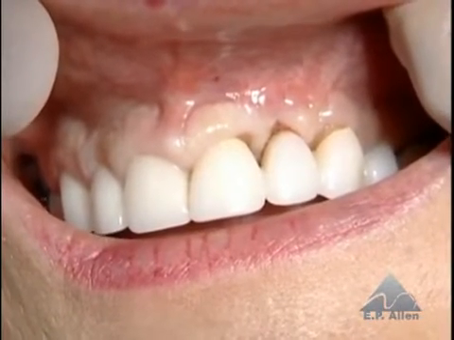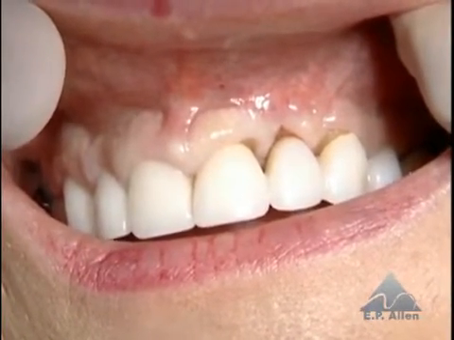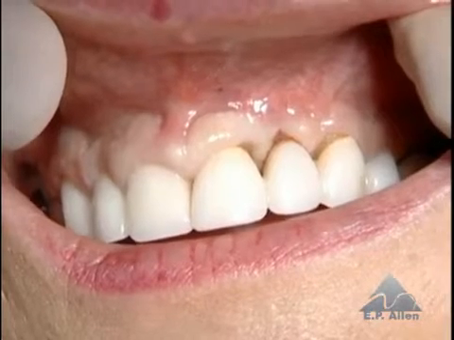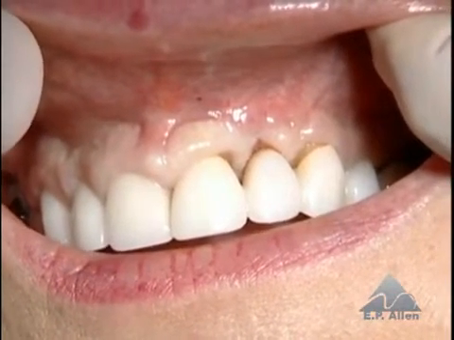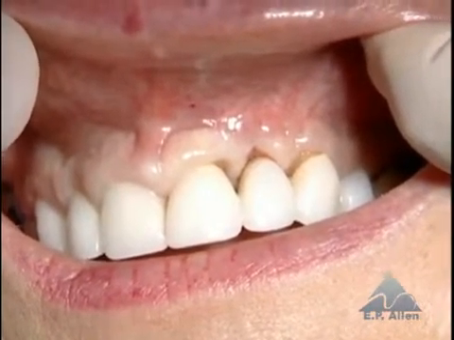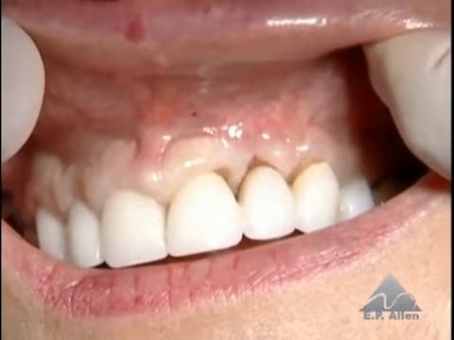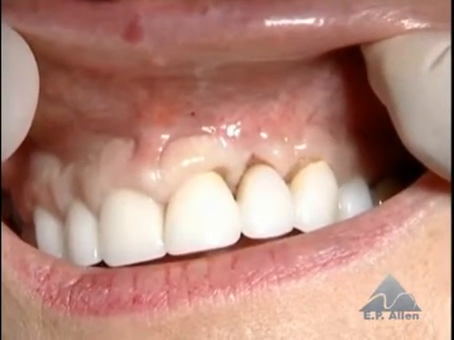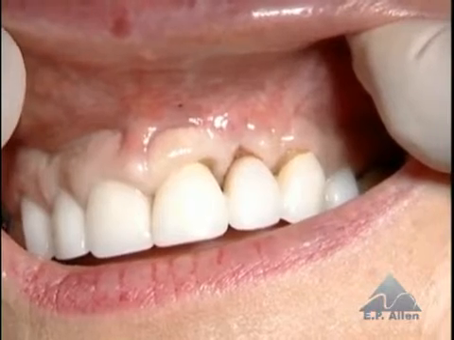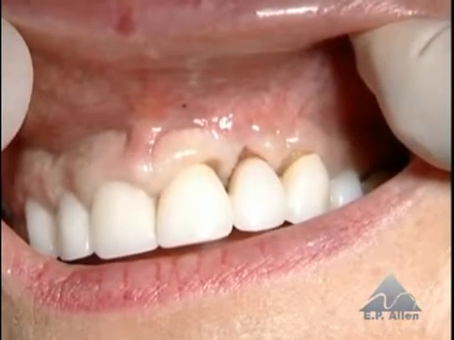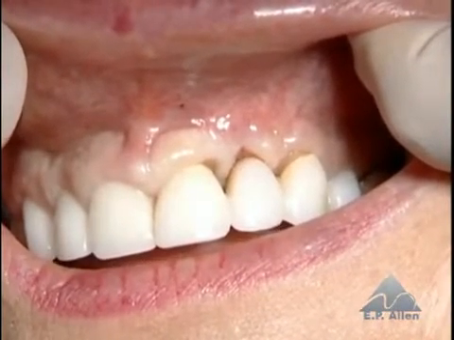So we're doing a second stage procedure today to try to elevate the papillae into the interproximal region and cover the root exposure on the distal aspect of the central incisor, and to fill in the papilla as much as we can in that region, also to cover the root exposure at the canine.